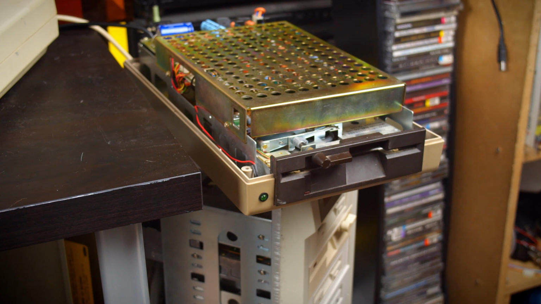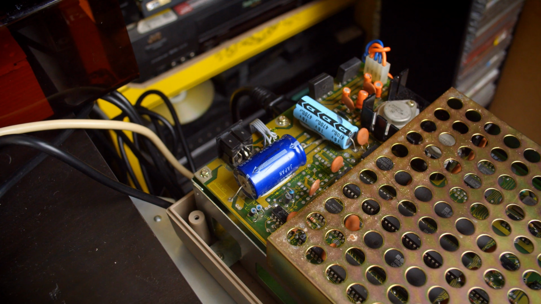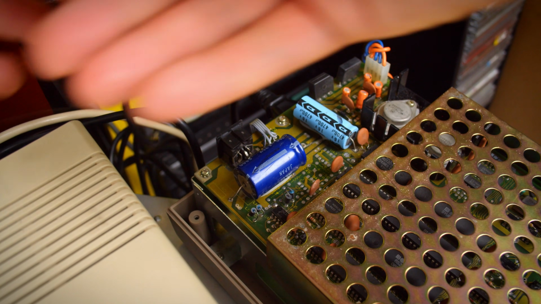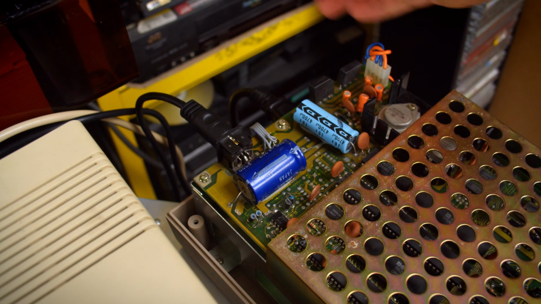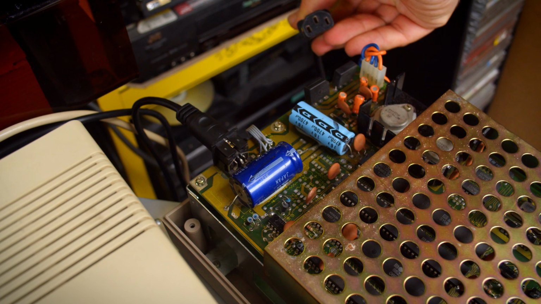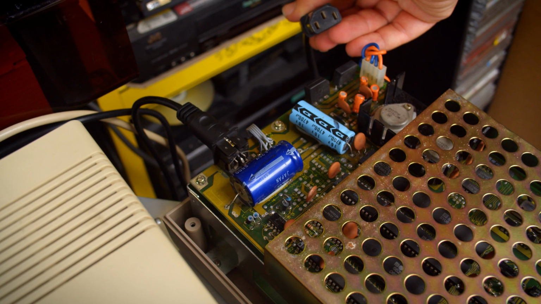It turns out that this drive actually is dead. I'm not quite sure why. I'll have to troubleshoot it some other time, but I just want to get this going. So what I'm going to do is use my 1541-II drive that I was sent, and I'm going to daisy chain it off of this drive and disconnect power.